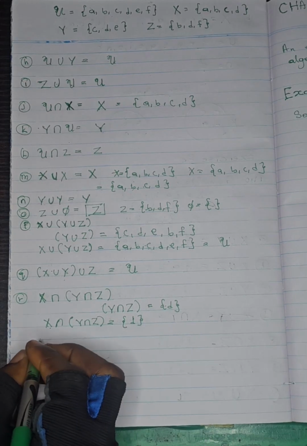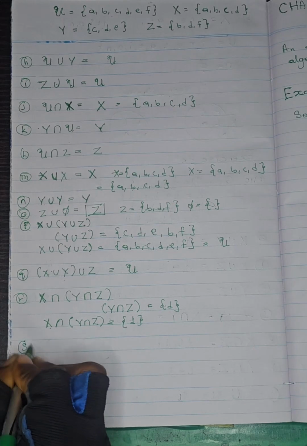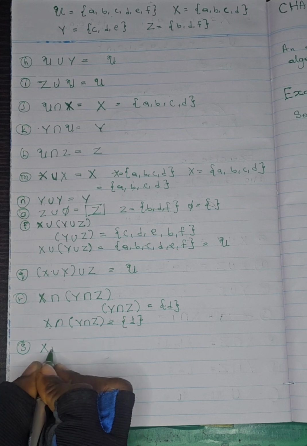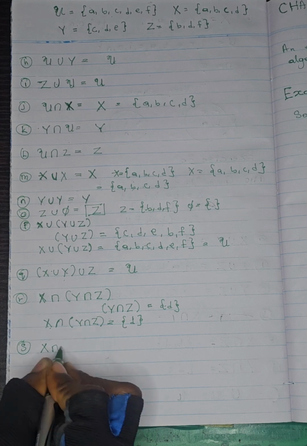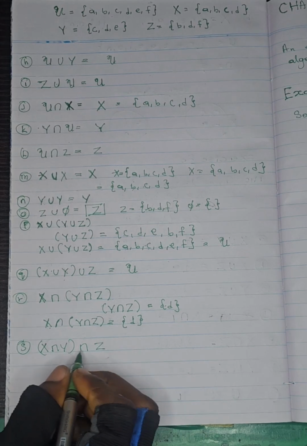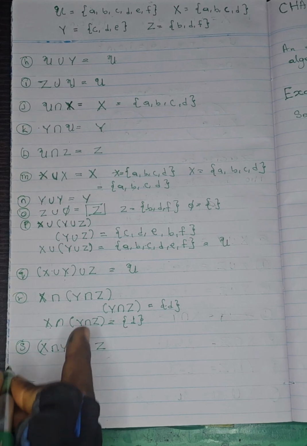The same way, we go to number S. We have X intersection Y, or in bracket, intersection Z. Also, commutativeness relates here. Whether we are putting the bracket here or putting the bracket here, it's commutative.